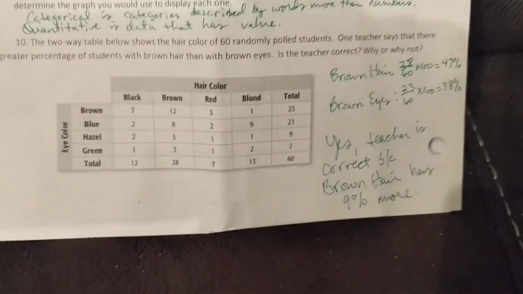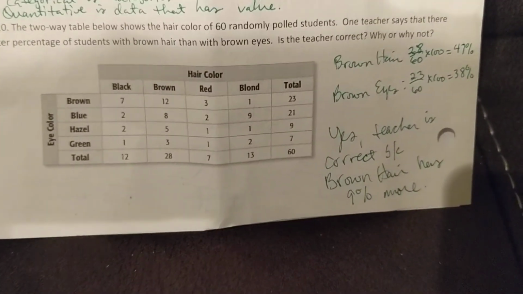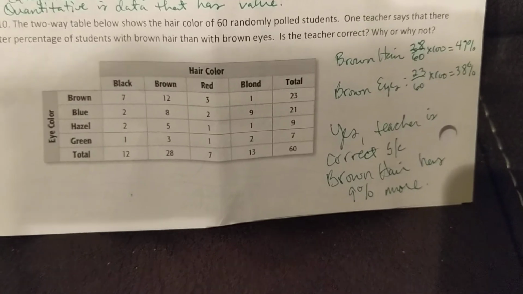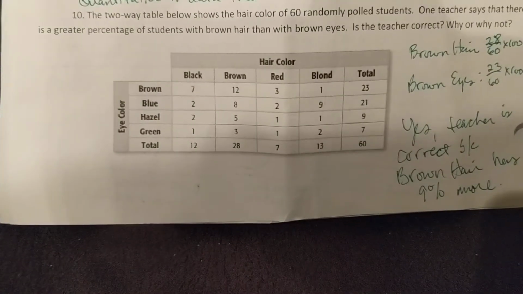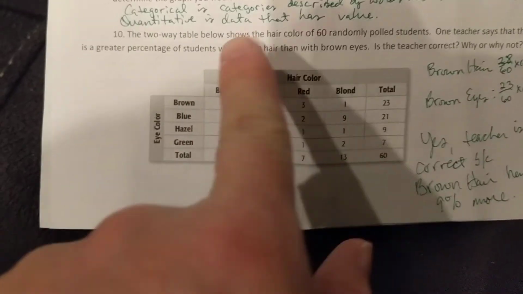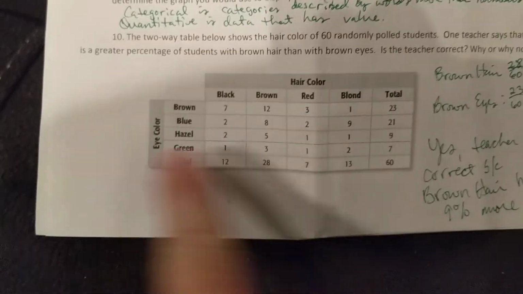So in a two-way table, it's usually just making an assumption and determining if that assumption is correct or not. That's what that is, a two-way table, because it gives you hair color going one way, up and down, and then eye color going across.